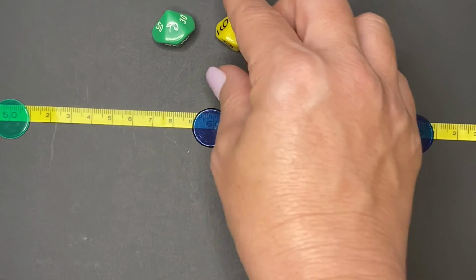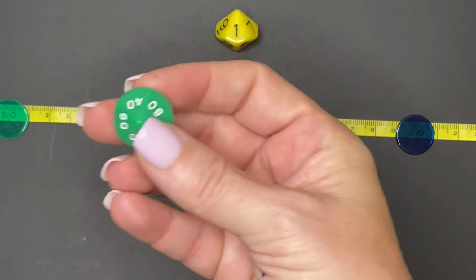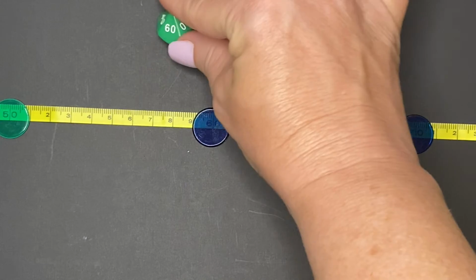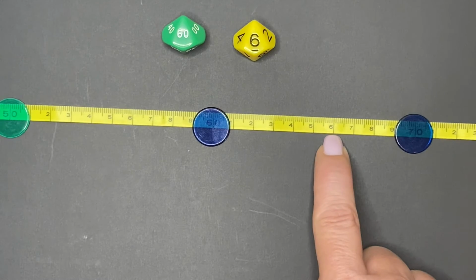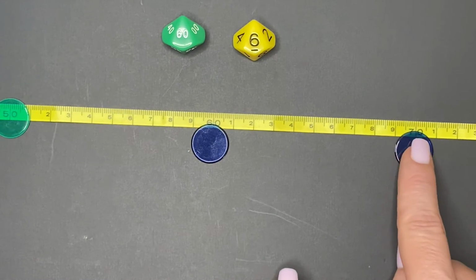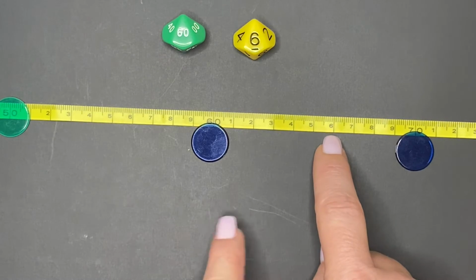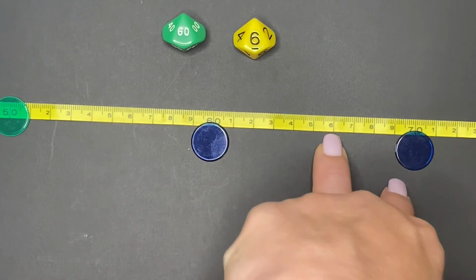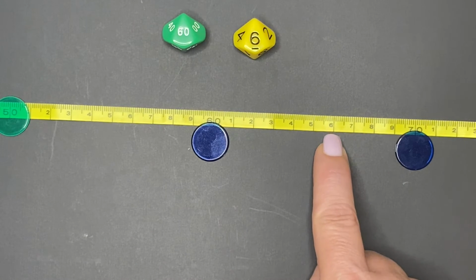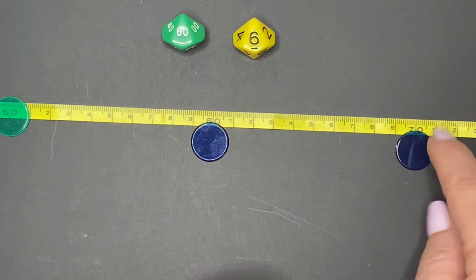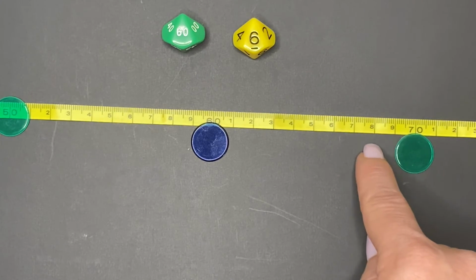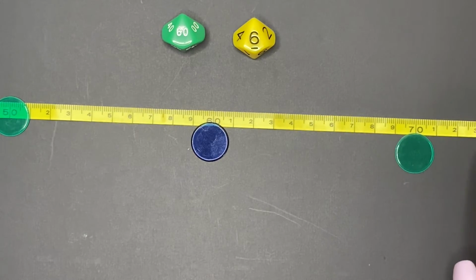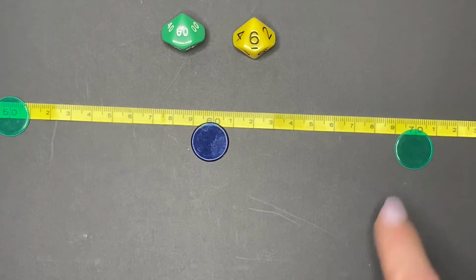But this time, let's say my partner rolls 66. Now 66 is right here, and we can move our counters down a little bit so we can see the numbers. 66 is closer to 70 than it is to 60, but I already have a counter on 70. Guess what? The game is called bump. So my partner gets to bump me off, and they get to put a green counter there. Now they have that spot. Now I can roll, and if I have something that rounds to 70, I can bump them off. But for now, they have 70.